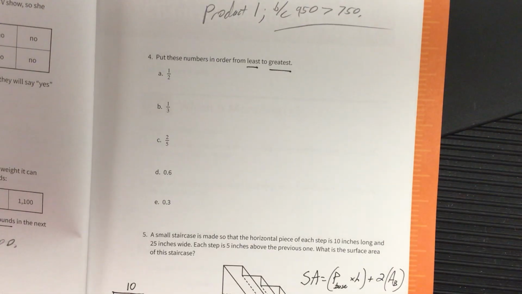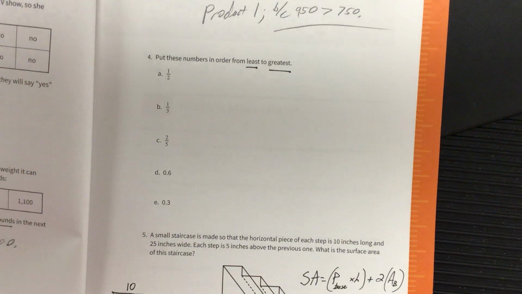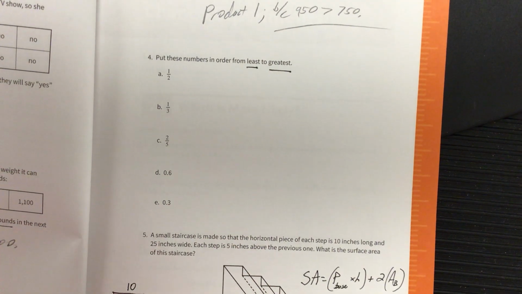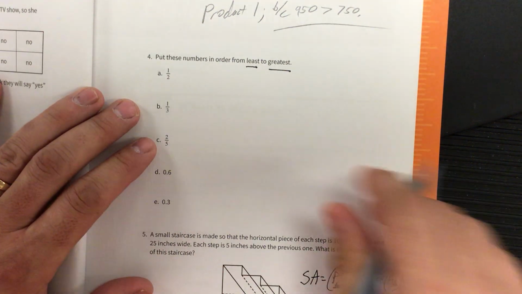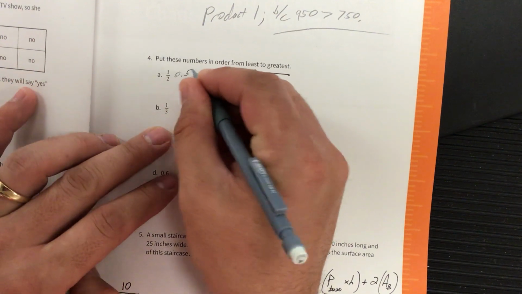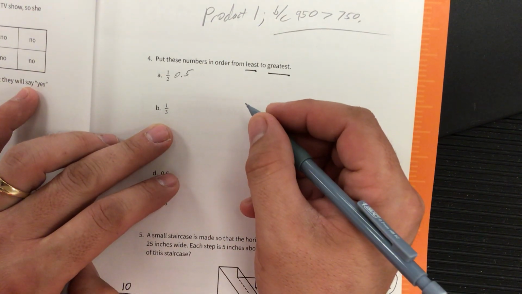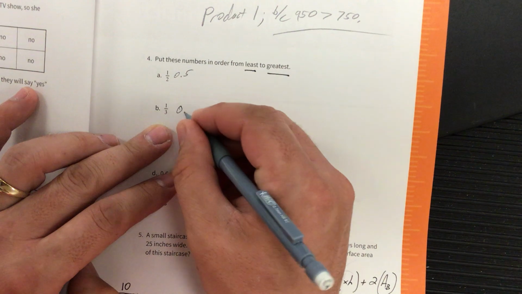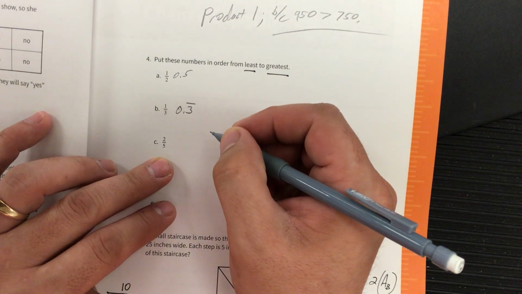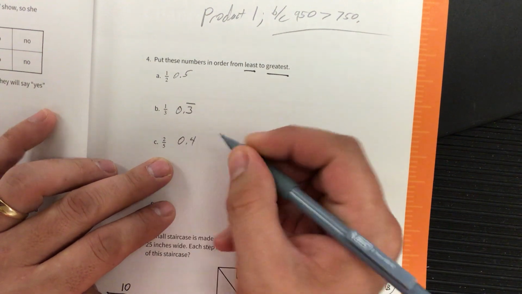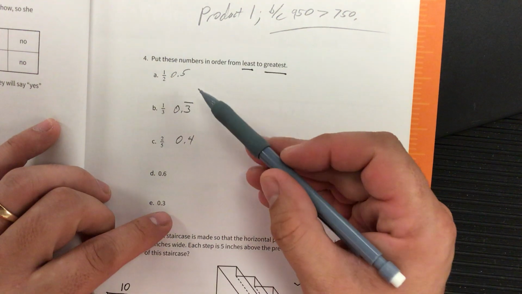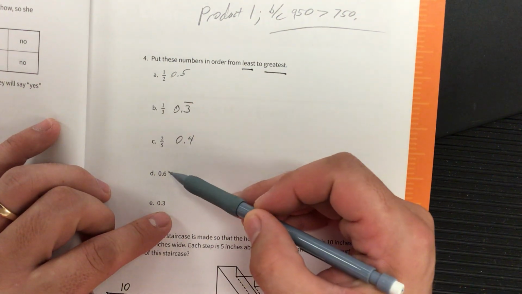Problem number 4, least to greatest. Now you got some fractions and some decimals here. So I would make them either all fractions or all decimals. Decimals are probably easier. Ryder, what's 1/2 as a decimal? 0.5. 1/3 as a decimal. 0.3 repeating. And 2/5. And again, if you don't know how to do that, you just take 2 divided by 5, 1 divided by 3, and so on.